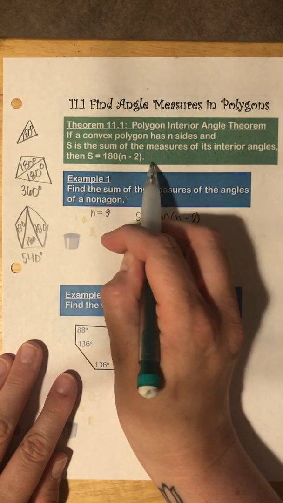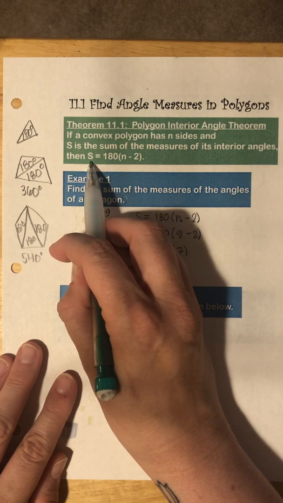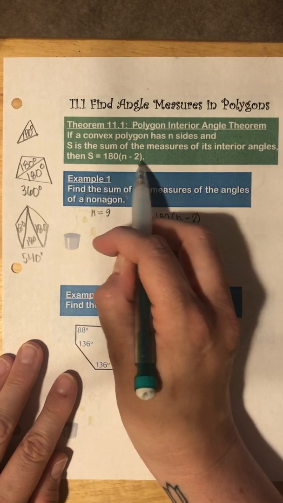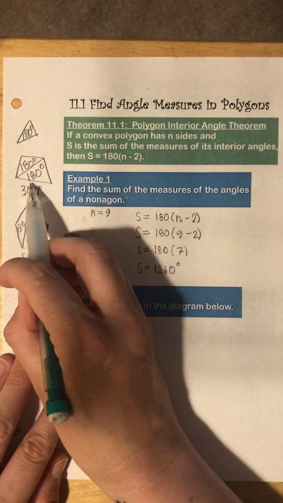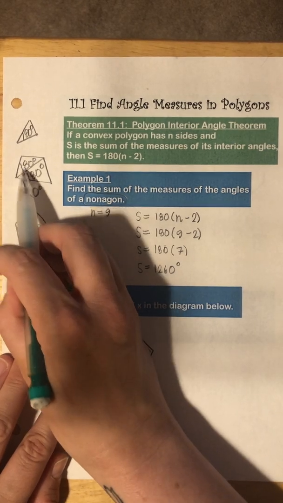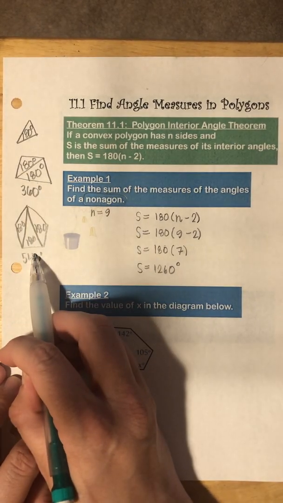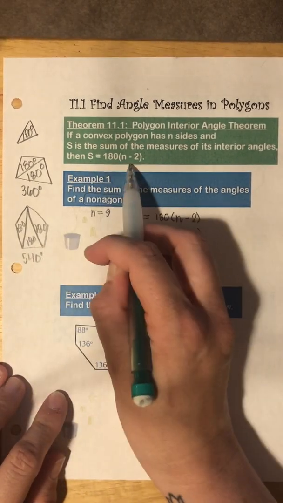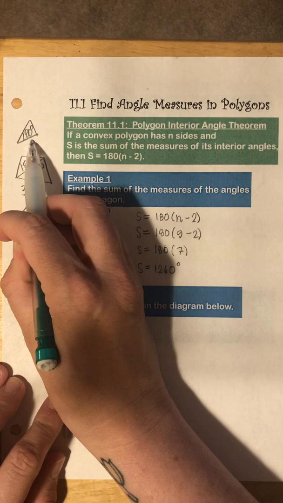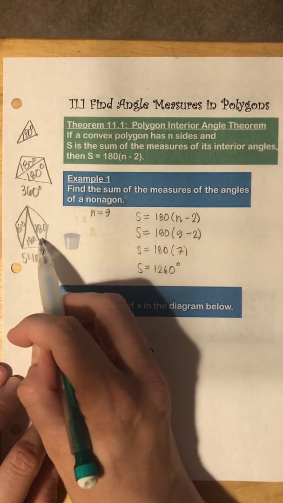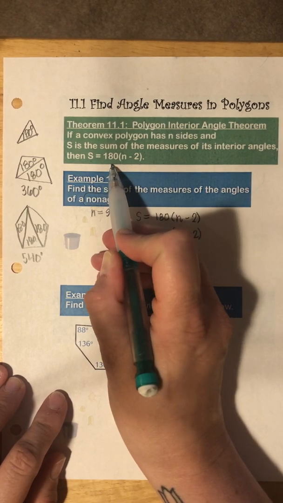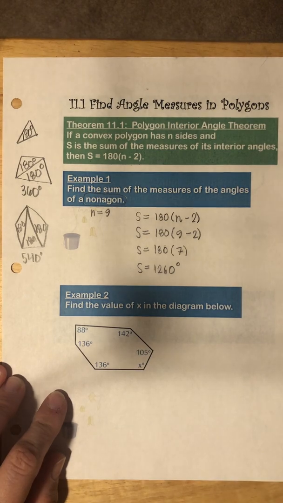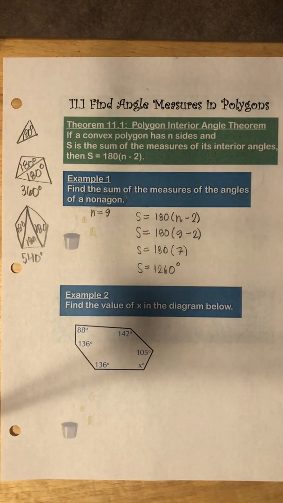So the reason that this formula came about, S stands again for the sum of the measures of the interior angles, n minus 2. This was a 3-sided figure, but it was 1 triangle. This was a 4-sided figure that created 2 triangles. This is a 5-sided figure that created 3 triangles. So you see a pattern here that every time the number of sides, when you subtract 2 away from it, that tells you how many triangles you can form, and then you're multiplying that number of triangles times 180 because each triangle is 180 degrees. So I just wanted to give you the background of how the formula came about and why it works.